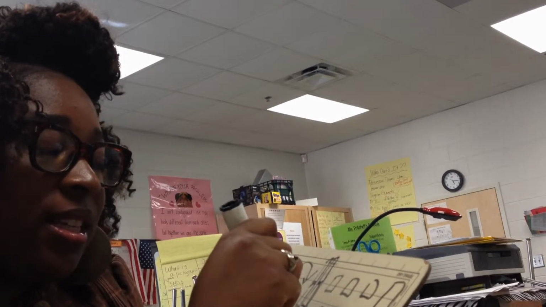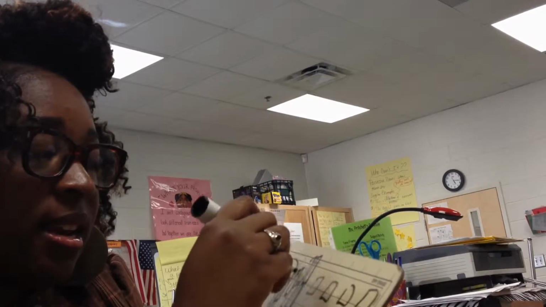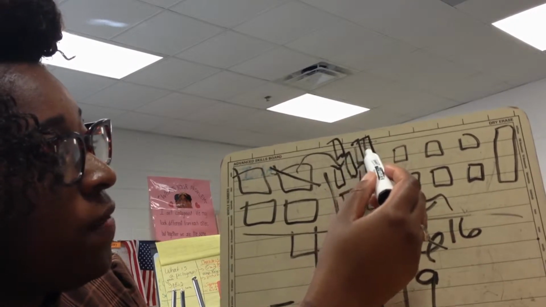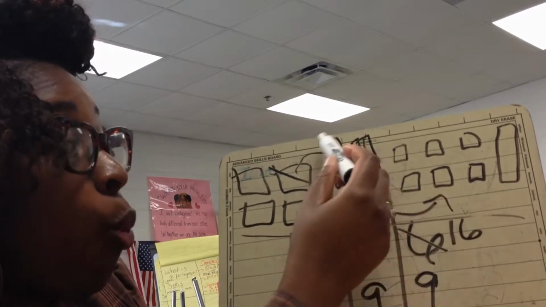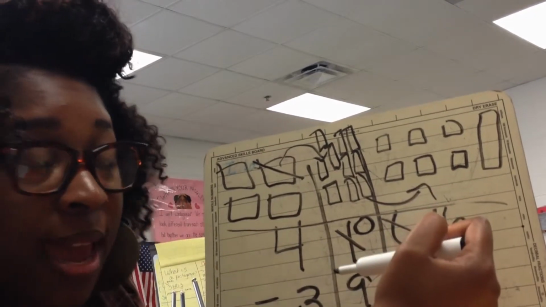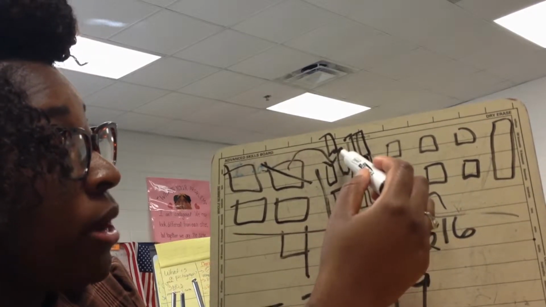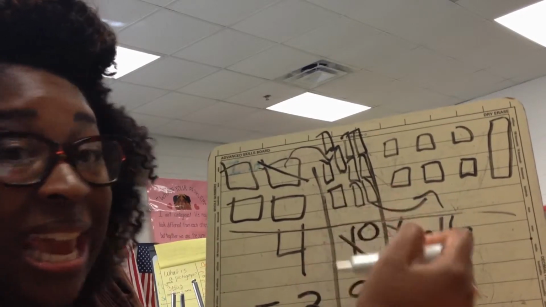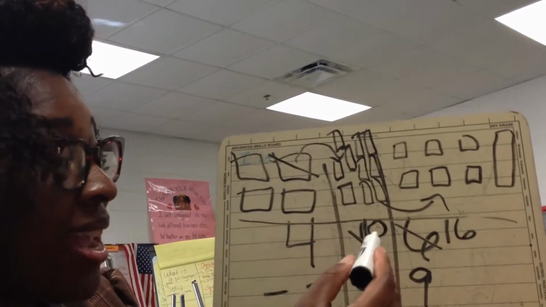4, 5, 6, 7, 8, 9, 10. Let's count them up. 10, 20, 30, 40, 50, 60, 70, 80, 90, 100. So I have 100 in my tens place, but how many 10 blocks do I have? Let's count those. 1, 2, 3, 4, 5, 6, 7, 8, 9, 10. So I have 10 tens.